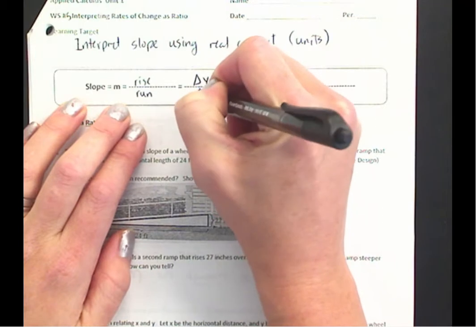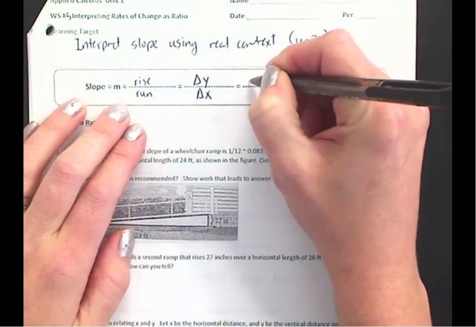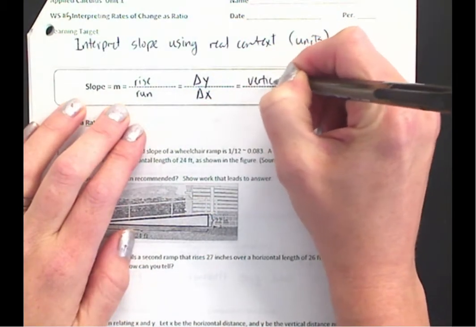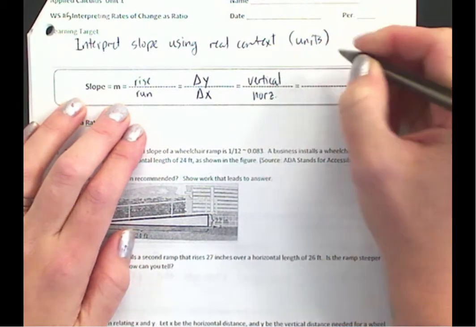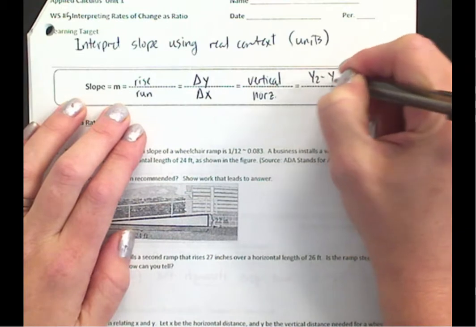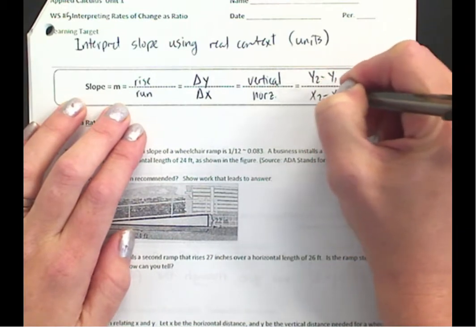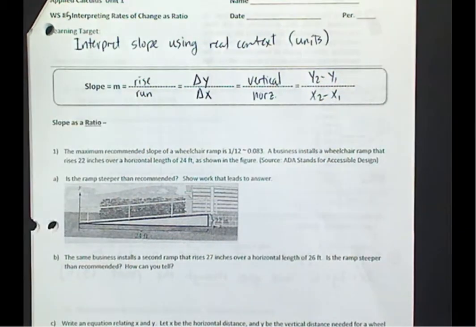Change in y over change in x. Vertical, horizontal change. y2 minus y1, x2 minus x1, right? Just slope.